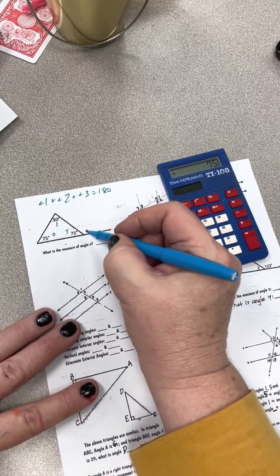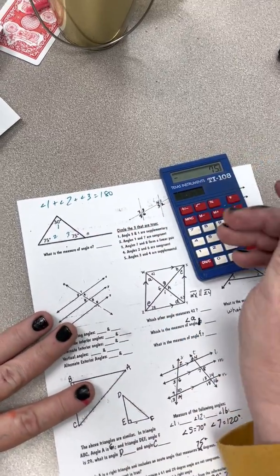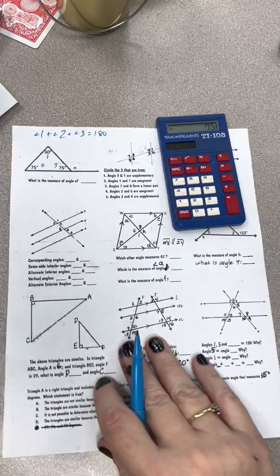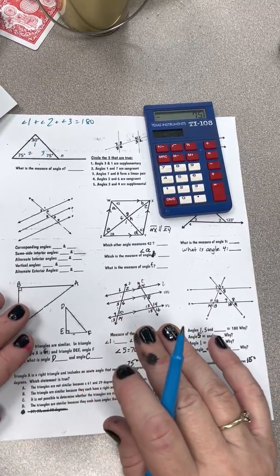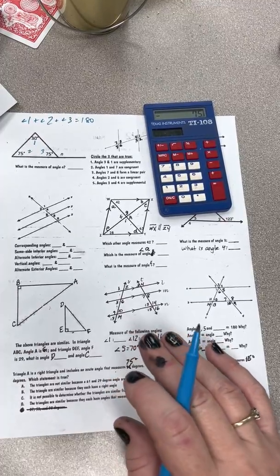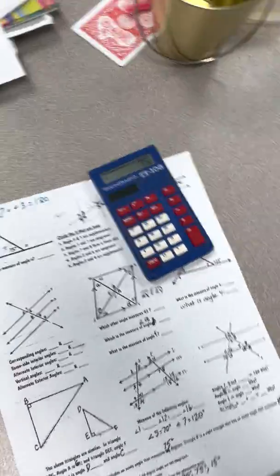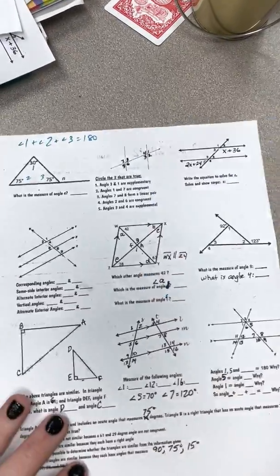Sorry, this is going to be a little jumbly because I'm trying to charge this stupid phone while I do this. Let me try this, okay.